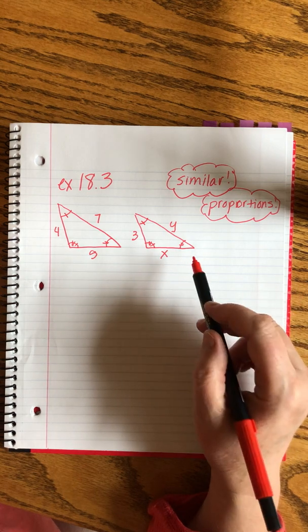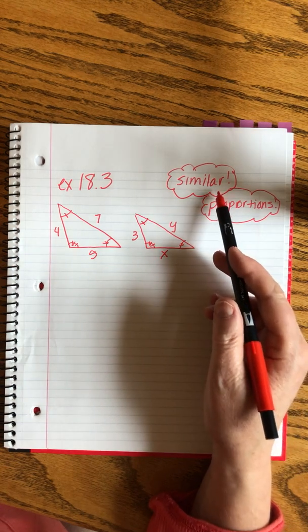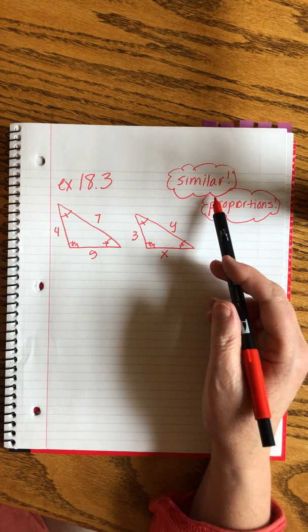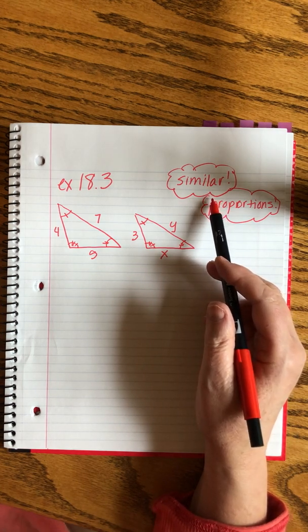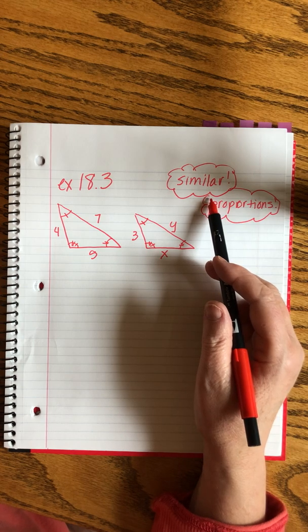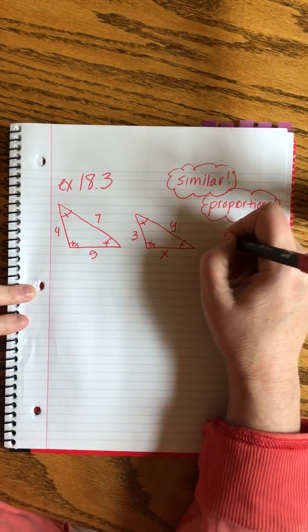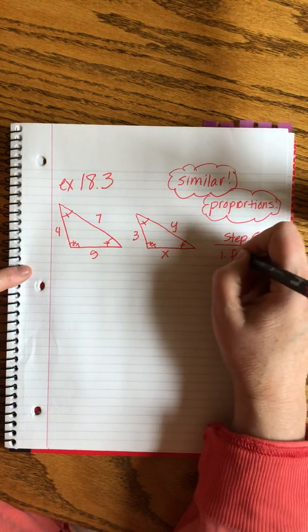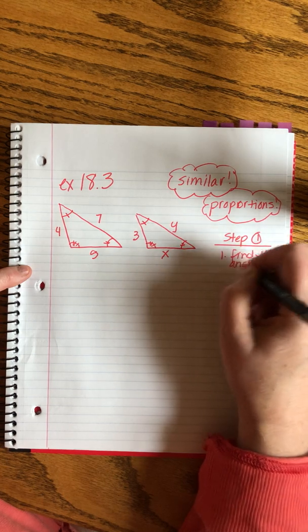And now I look at the instructions and it says the tick marks tell us that these two triangles are similar. Yeah, we figured that out. Find the scale factor and then find x and y. I hereby give you permission in your homework to ignore John's instructions and pretend that that says use the proportion method to find x and y. All right? So the first step in using proportions to solve similar triangles is to find what I call the anchor proportion.